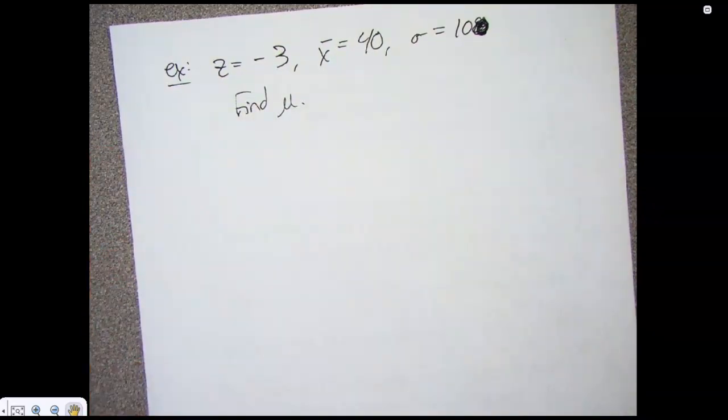Like, see if you can just think through it right now and get a number, and then use your formula to check your work. So you're 3 standard deviations below the mean. Can you work backwards in your brain and figure out where the mean was?